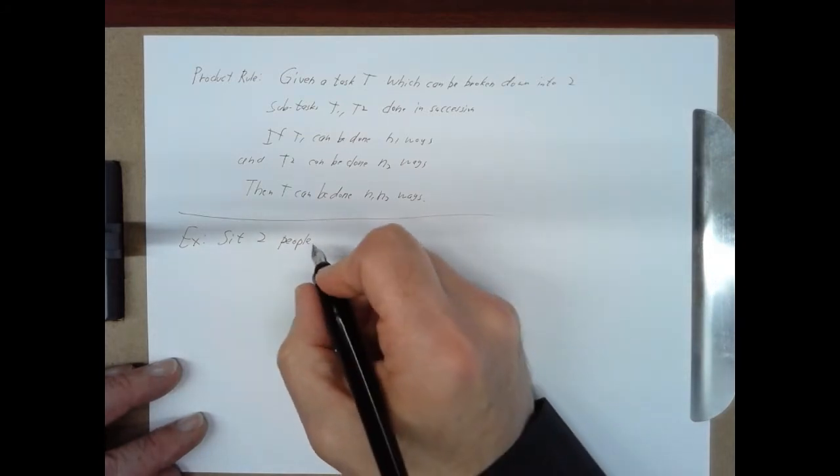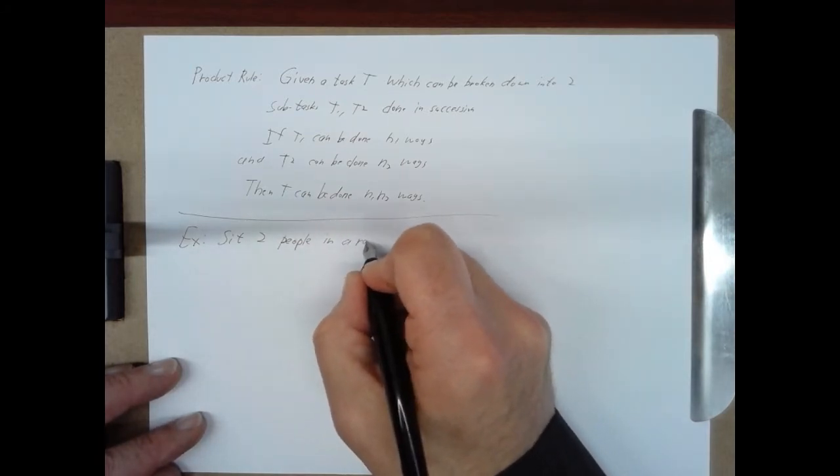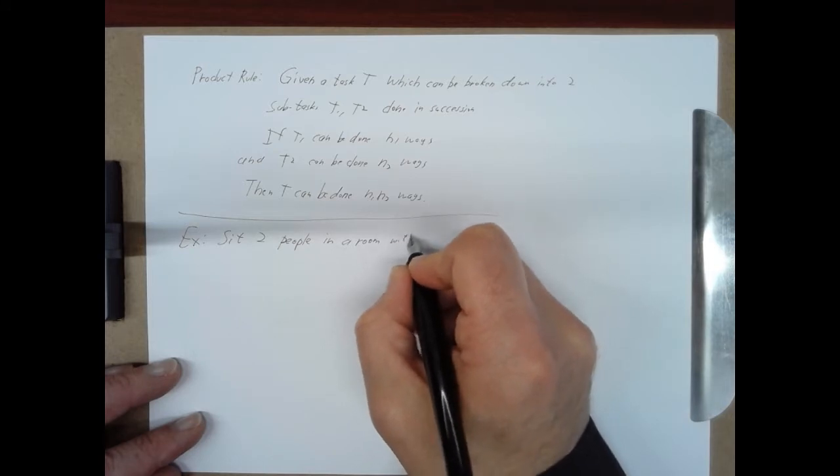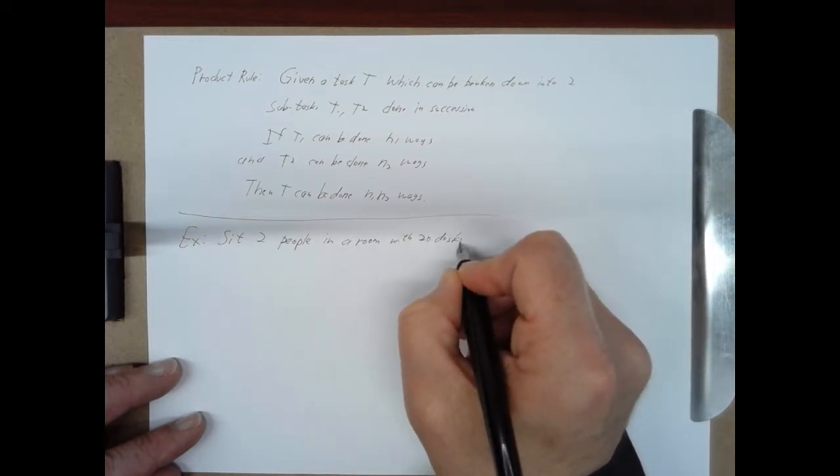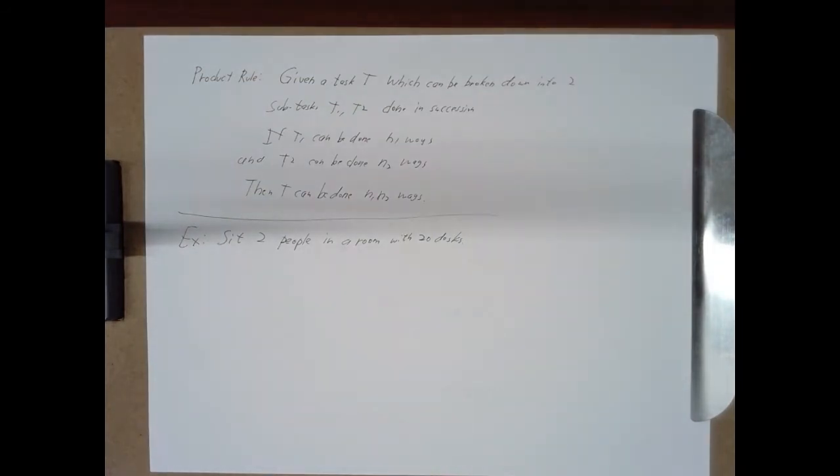For example, suppose we want to have two people sit down in a room with 20 desks. How many ways can we seat two people in an empty room with 20 desks? And we're assuming that each person has to sit by themselves. They can't both sit in the same desk. So our task T is to have two people go into a room and take a seat. And we're going to break that into two subtasks. T1 is the task of taking the first person, sending them into the empty room, having them pick a seat. T2 is then having the second person go in and take an empty seat.